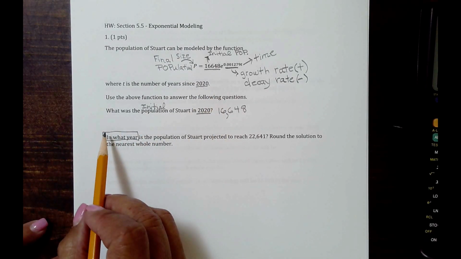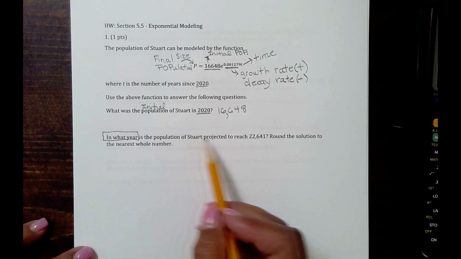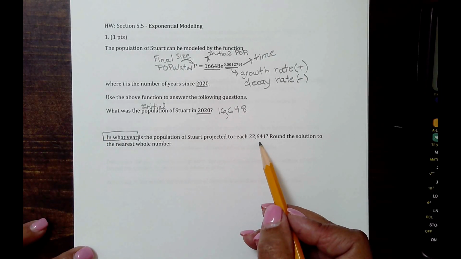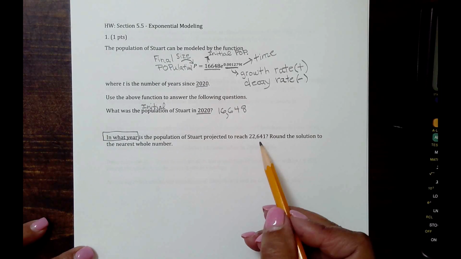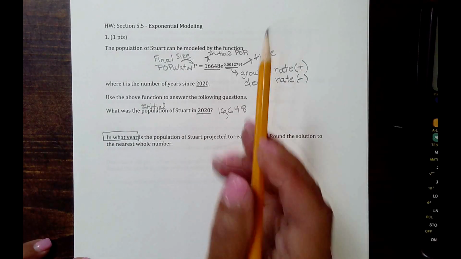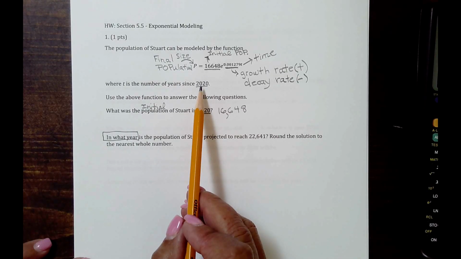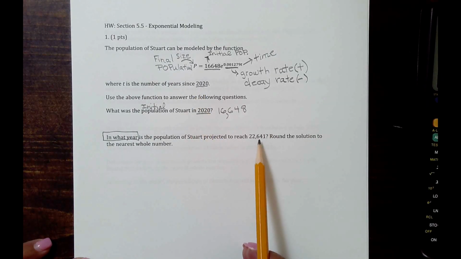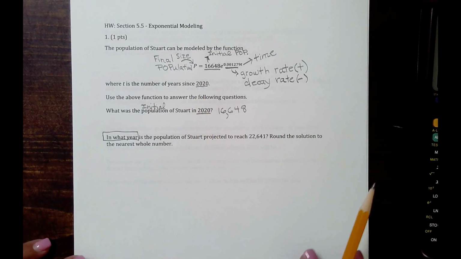If this had said, how many years does it take the population to reach 22,641, then you would just give whatever you get for T. But when they say in what year, you have to consider what year it started in, and then add whatever you get for T. So let's get at that.